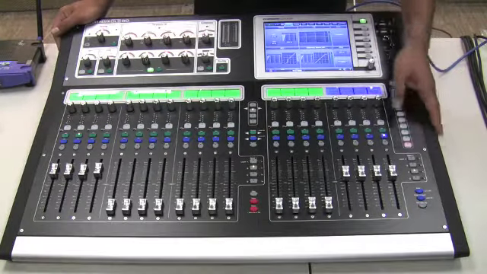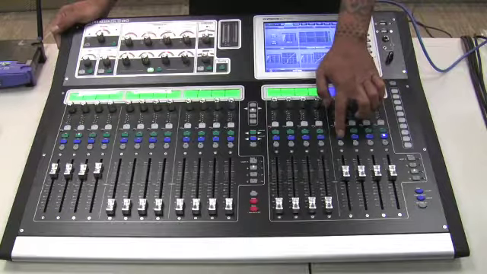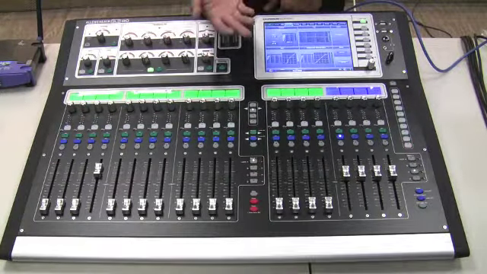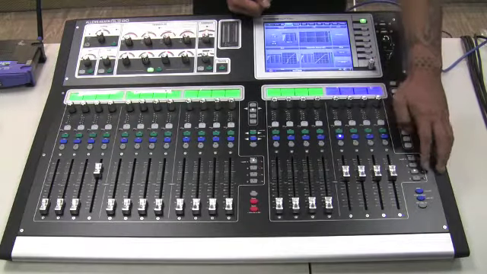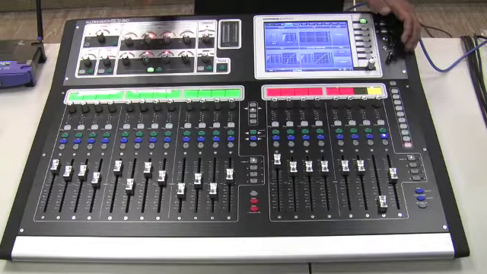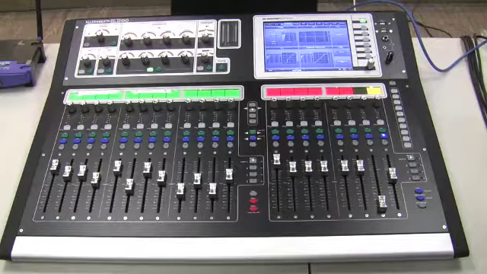Yeah. And remember how I was saying it doesn't affect anything else? Well, there's my guitar delay. If I flip over to my main mix, that's still the same. So that's a very useful tool.